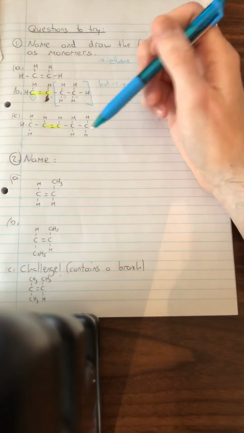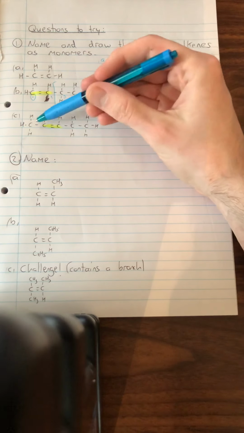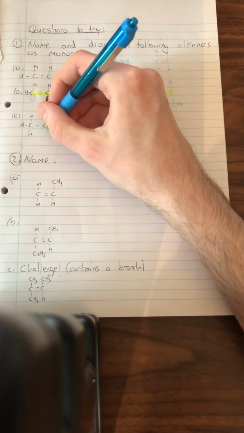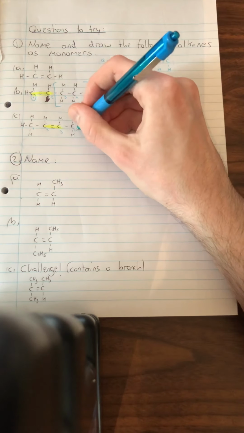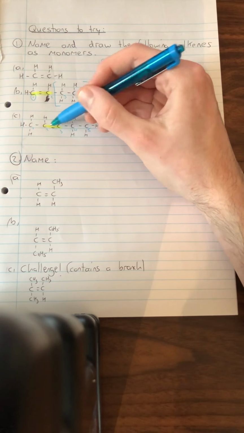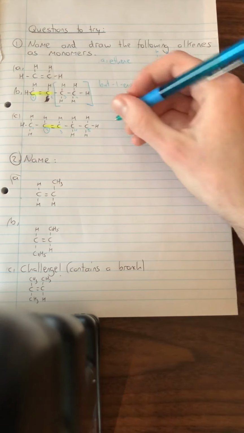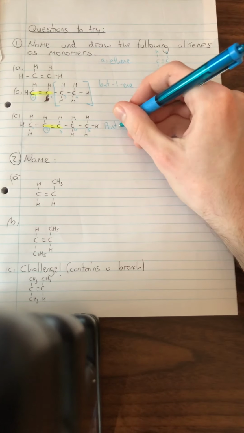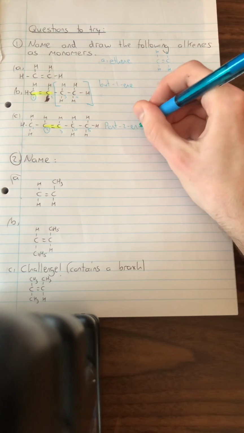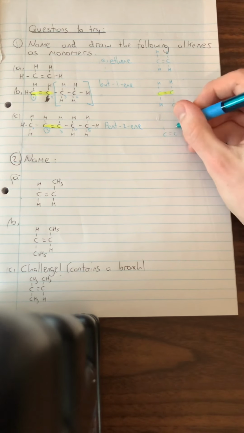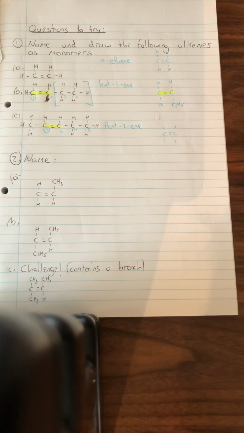Now this one here, what side do we start from? We start from the side closest to the double bond, so that's 1, 2, 1, 2, 3. So we start on the left side. 1, 2, 3, 4, 5. Carbon to carbon double bonds between 2 and 3. We take the lowest number, which is 2. So this is pent, because there's 5 carbons, pent-2-ene. Yeah, and if we want to draw that as a monomer, get the H shape like so.